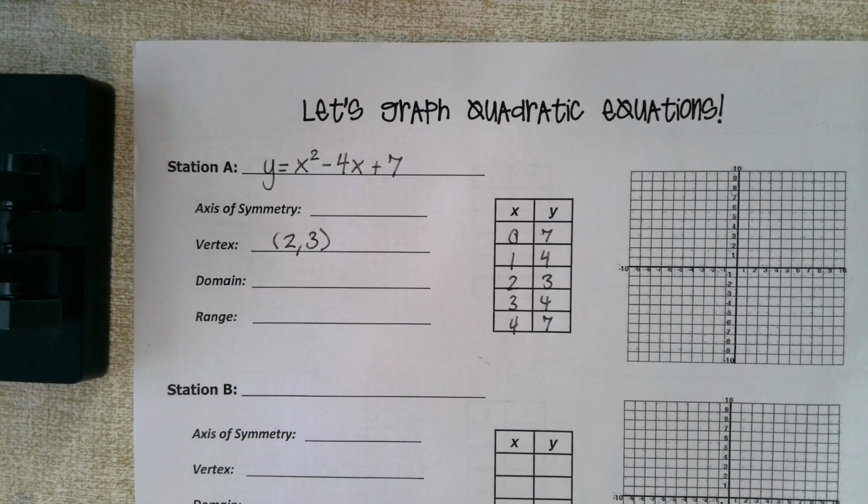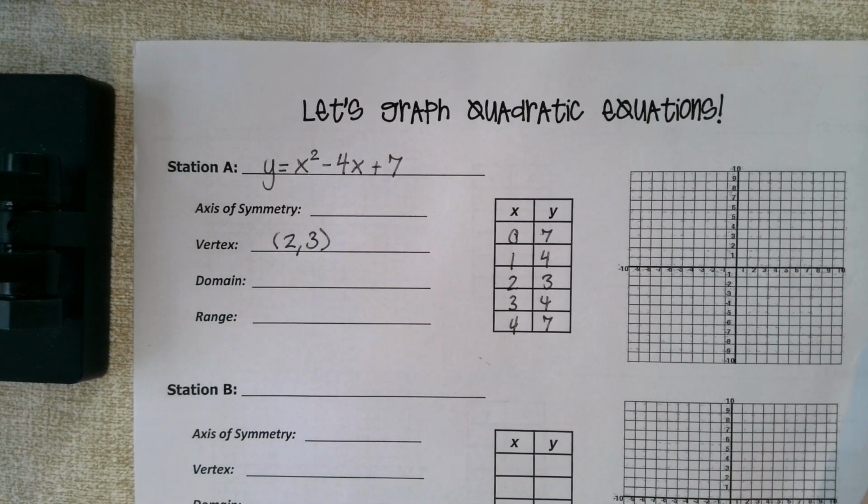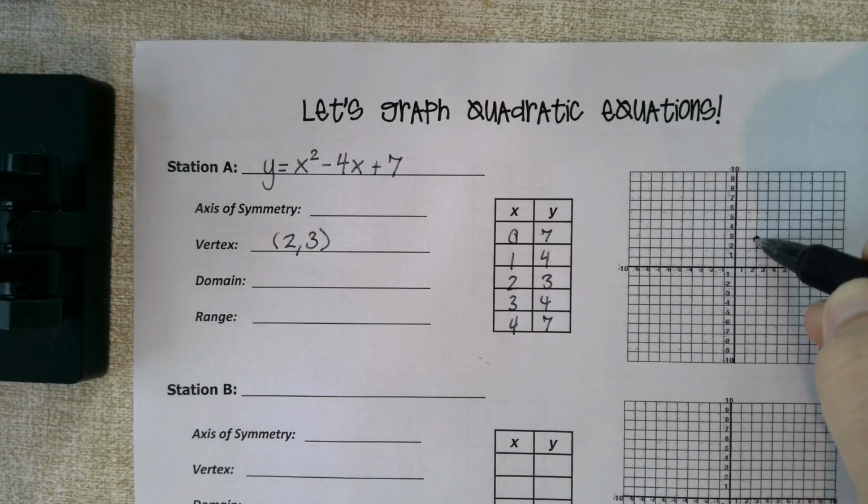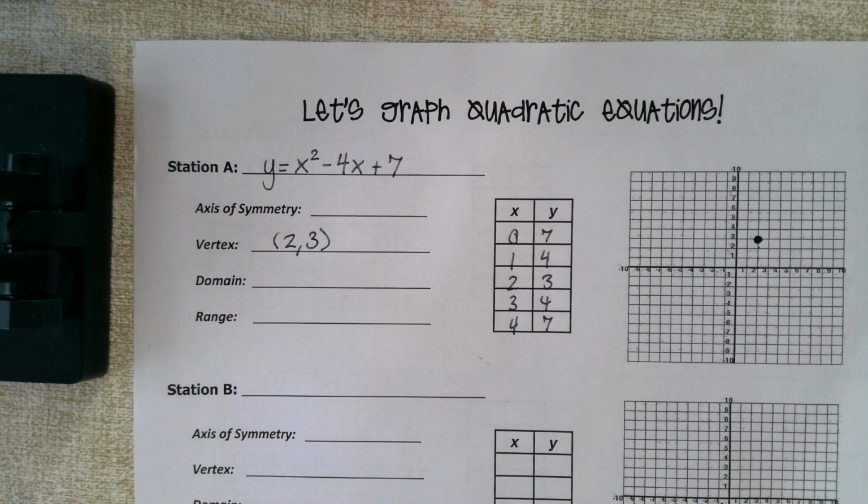So I'm going to go ahead and graph the vertex first, because it's probably our most important value. Go over 2, 1, 2, and then up 3. 1, 2, 3. That's where it's going to be changing direction.